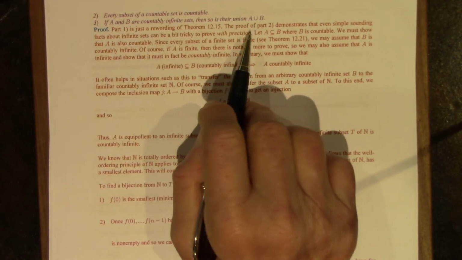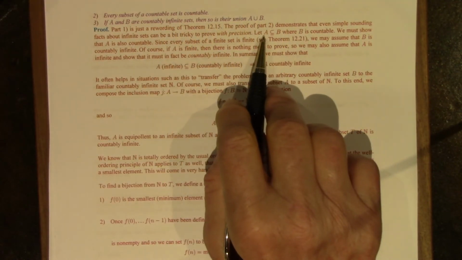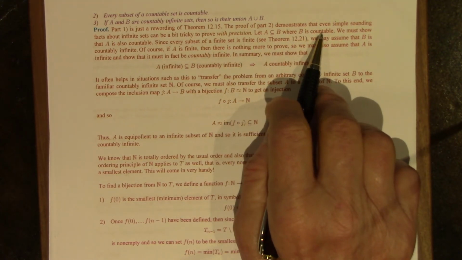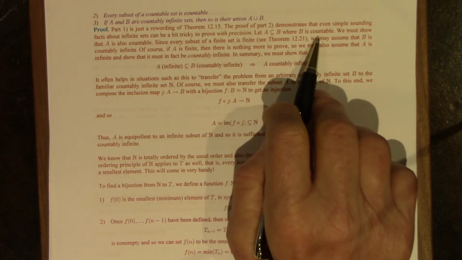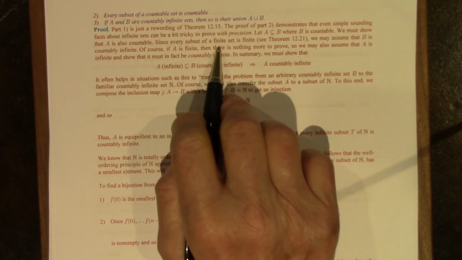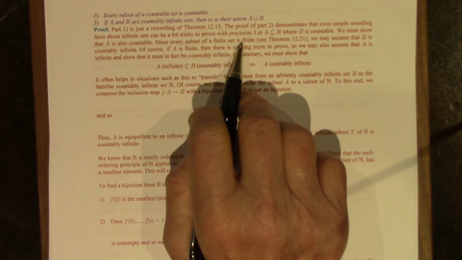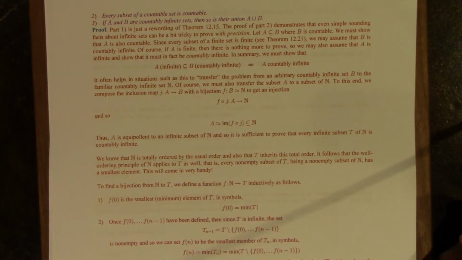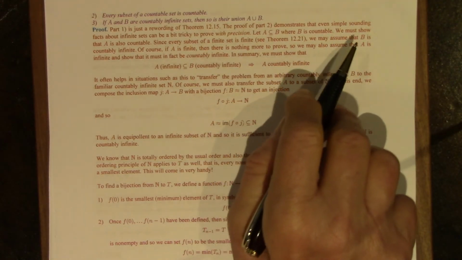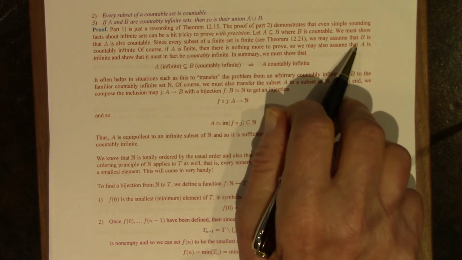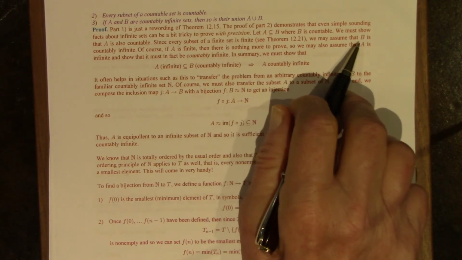Okay, so how do we prove part 2 here? We let A be a subset of B, where B is countable. We have to show A is countable. There are a few cases we can dispatch right away. Since, as I said, every subset of a finite set is finite, we can assume that B is actually countably infinite. If B is finite, we've already taken care of it. So we can assume that B is countably infinite. To be clear, that's because if B is finite, we've already done the proof.